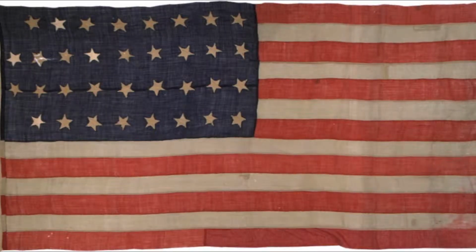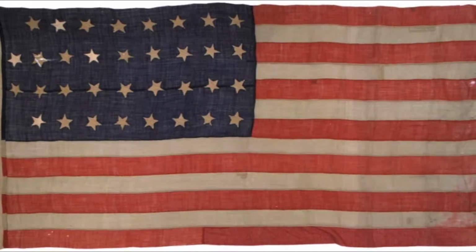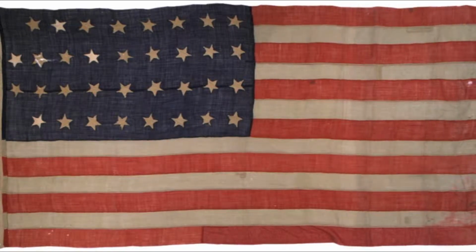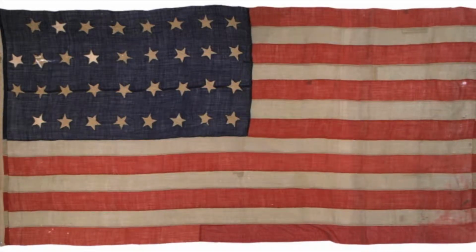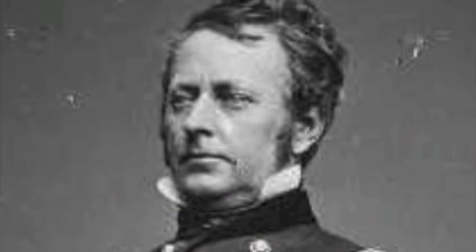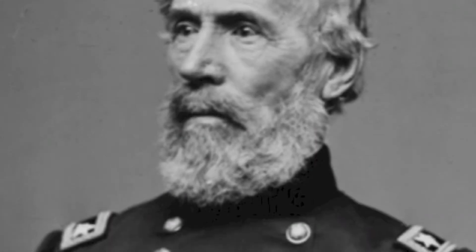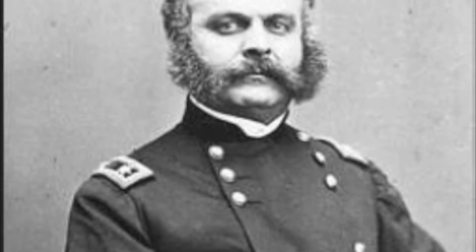On the opposition was Major General George B. McClellan and his Army of the Potomac, which outnumbered the Confederacy 2-1 with about 87,000 men. It was broken down into six corps, the most notable being that of Major General Joseph Hooker, Major General Edwin V. Sumner, and Major General Ambrose E. Burnside.